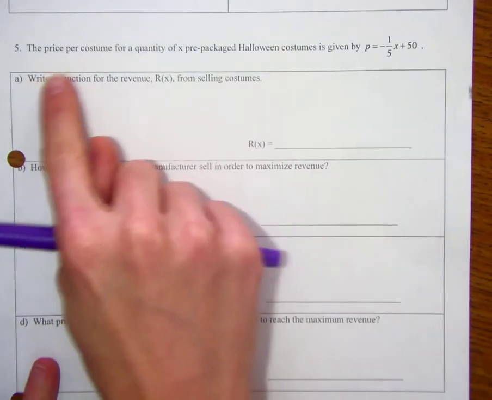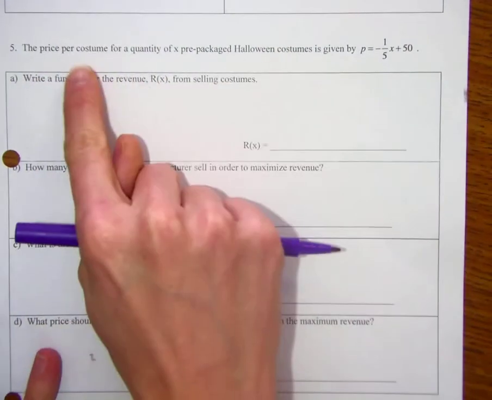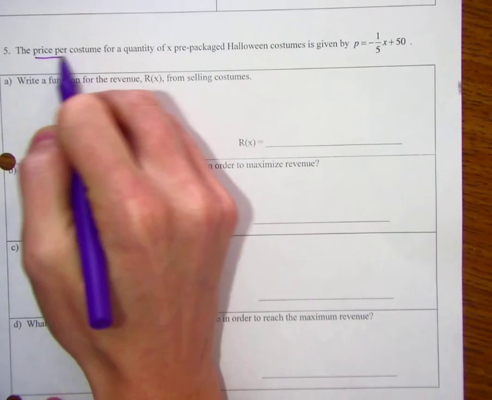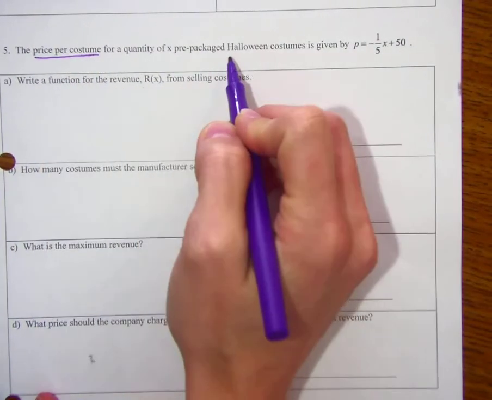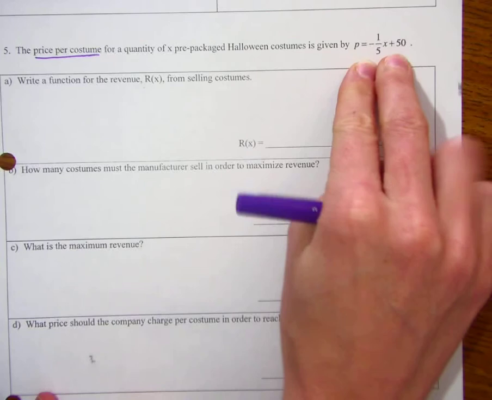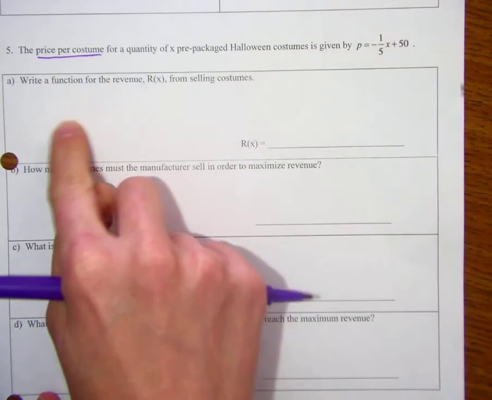For this problem, we have the price per costume for x prepackaged Halloween costumes is given by this. So we have our price function, but they want us to write a function for the revenue.